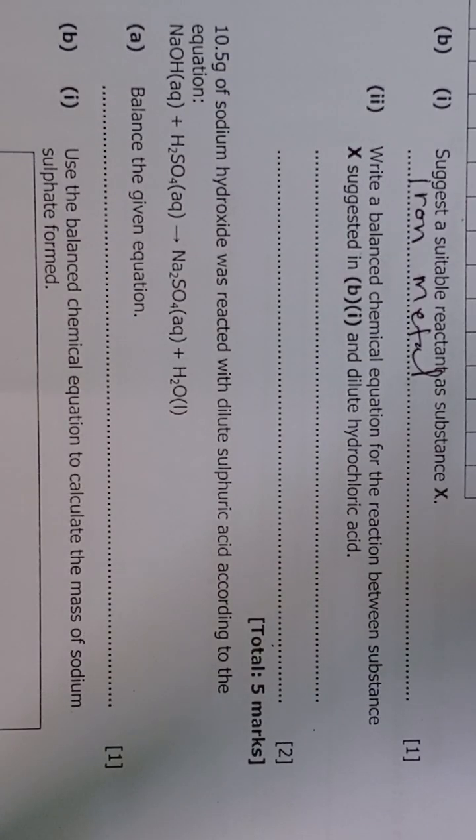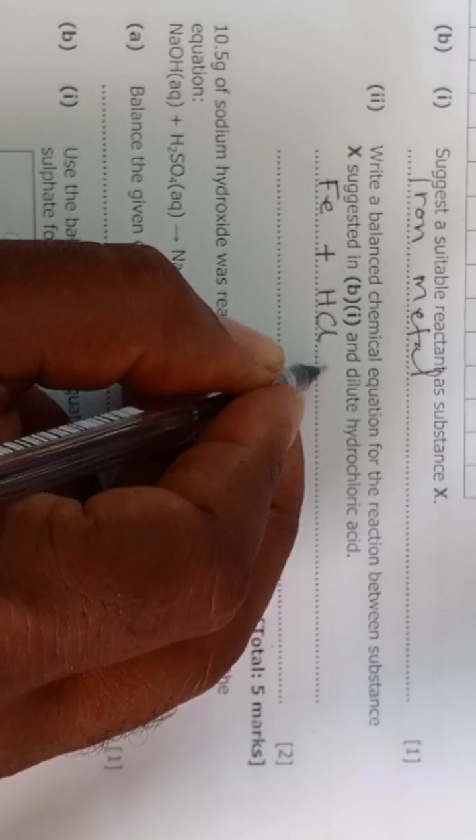Then B2, write a balanced chemical equation for the reaction between substance X suggested in B1 and dilute hydrochloric acid. So there we have iron metal plus dilute hydrochloric acid.